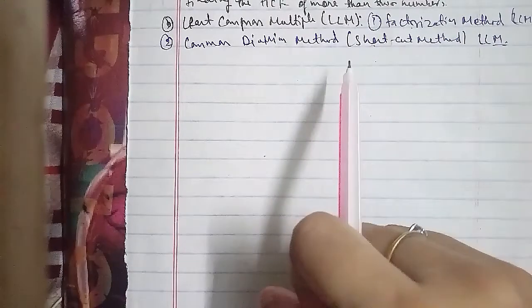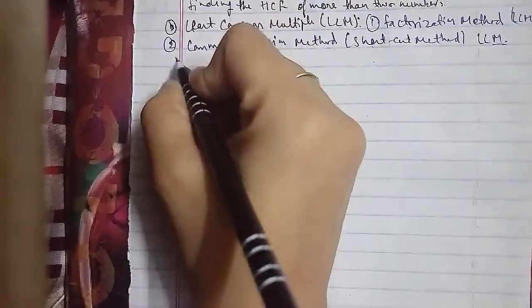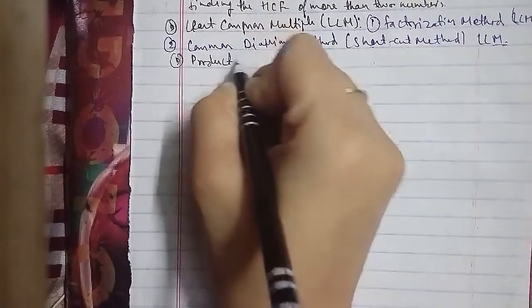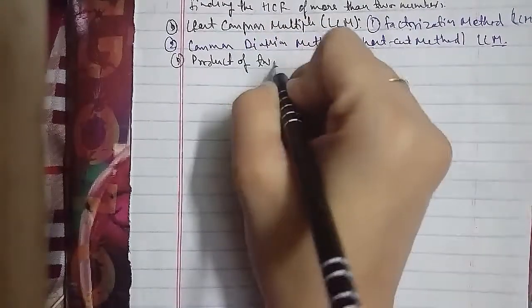Now we'll discuss the product of two numbers. There is a formula here: product of two numbers equals the product of their SCF and LCM.